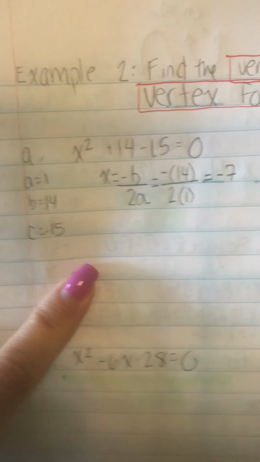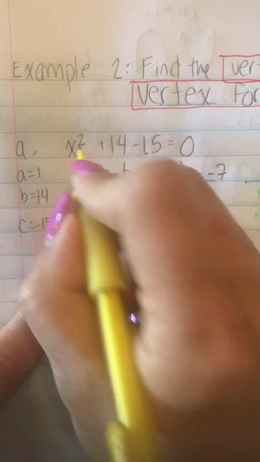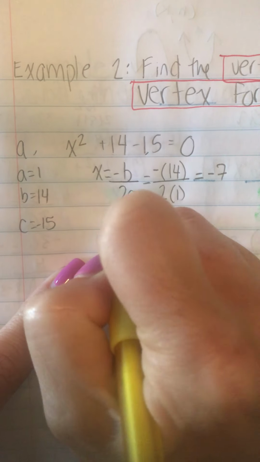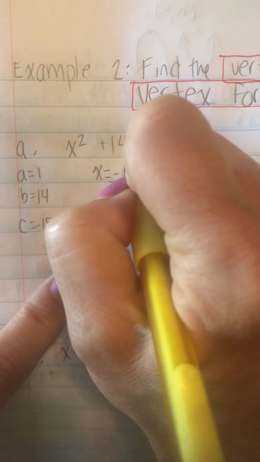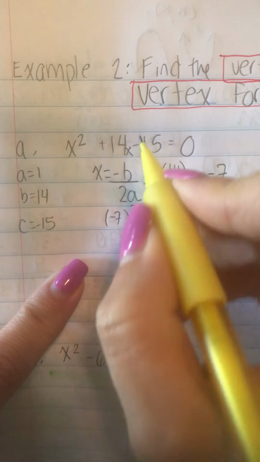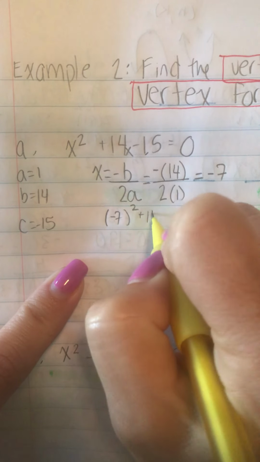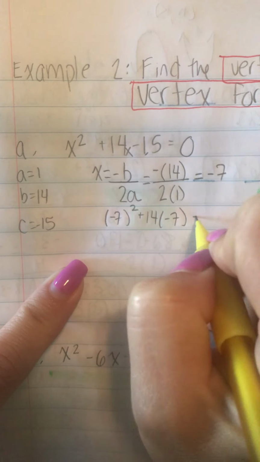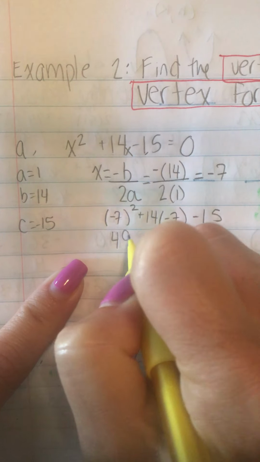Now I take negative 7 and I plug it back into my equation. Negative 7 squared. Oh, I forgot to write that x there. Plus 14 times negative 7 minus 15. We know that's 49.